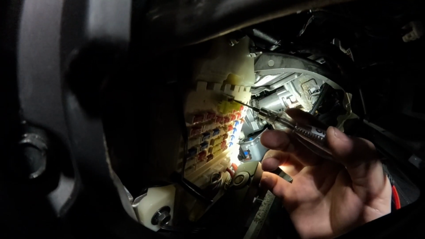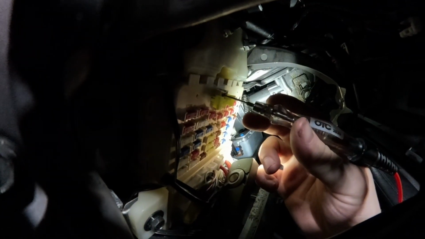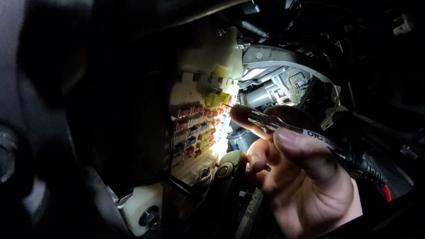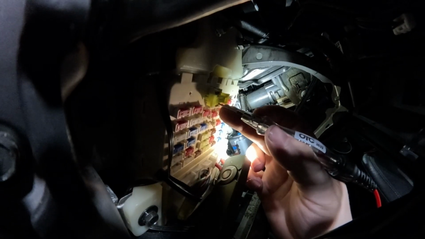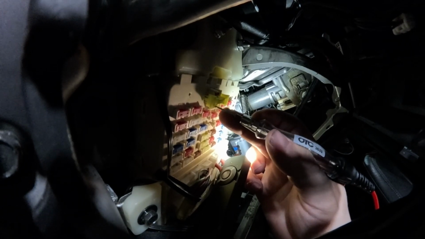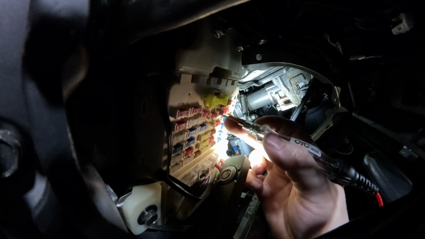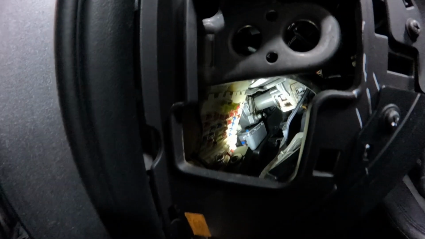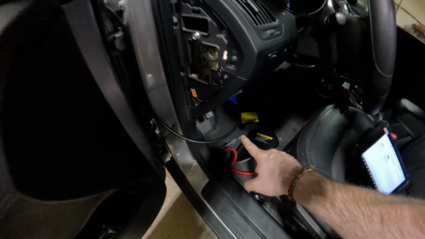So if you go here, you see the test light doesn't light on either side of our audio 1 fuse, and it also does not light on either side of our room LP fuse, but it does still light on whatever other fuse that is, doesn't matter. So we have no power on either side of those fuses.